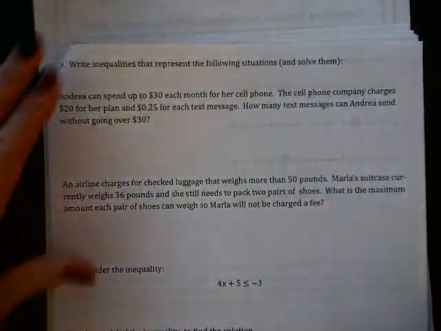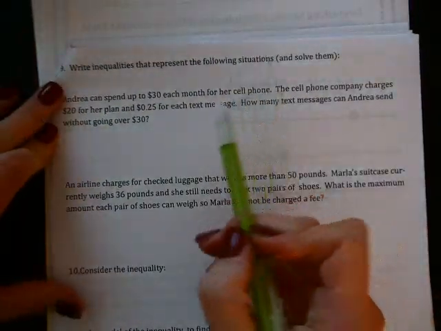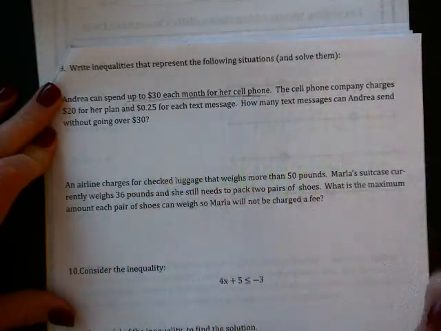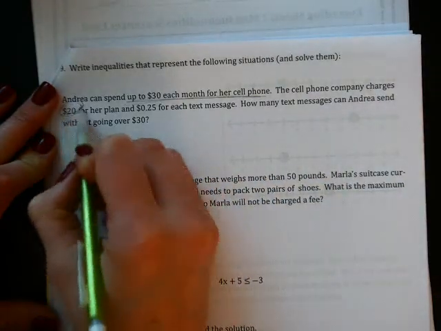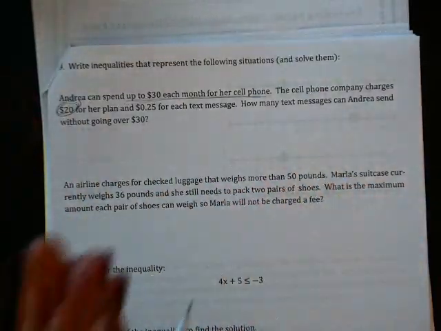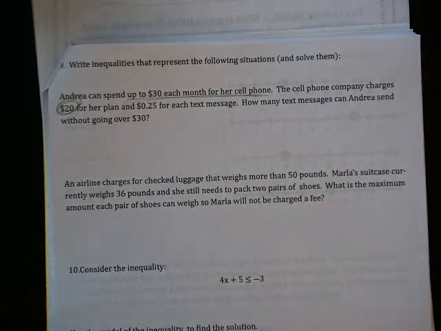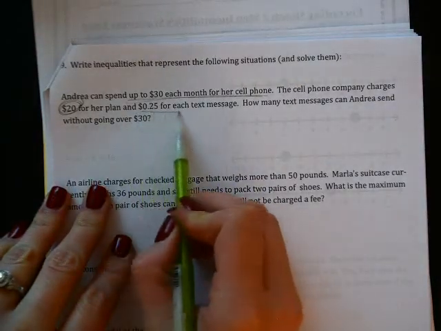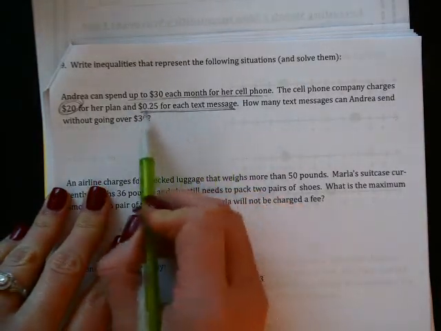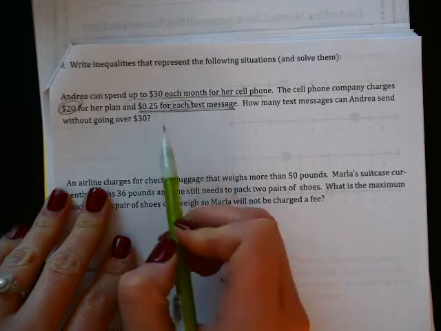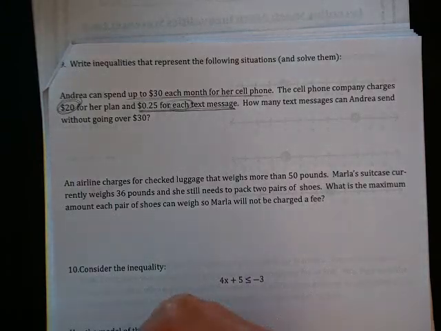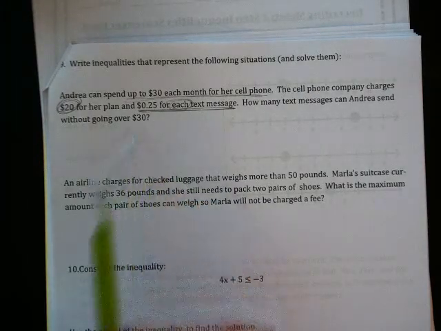Okay, more inequalities. She can spend up to $30 each month for her cell phone. The cell phone company charges $20 for her plan. So that's an initial constant, that's a one-time $20. Okay, so that would be our constant. Her plan is 25 cents for each text message. For each, that's telling us that the 25 cents is going to be multiplied with our variable. How many text messages can Andrea send without going over $30?